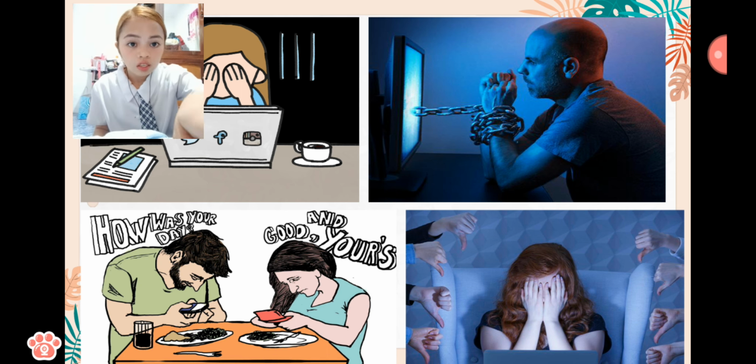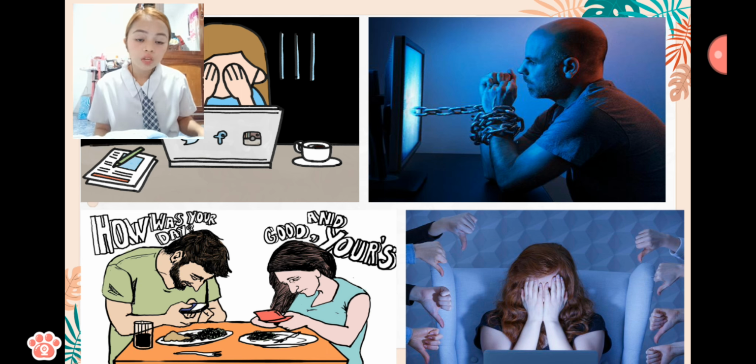Next, it is a date of a lover or a partner wherein even though they are together, they still use cell phones in front of each other and in front of the food.